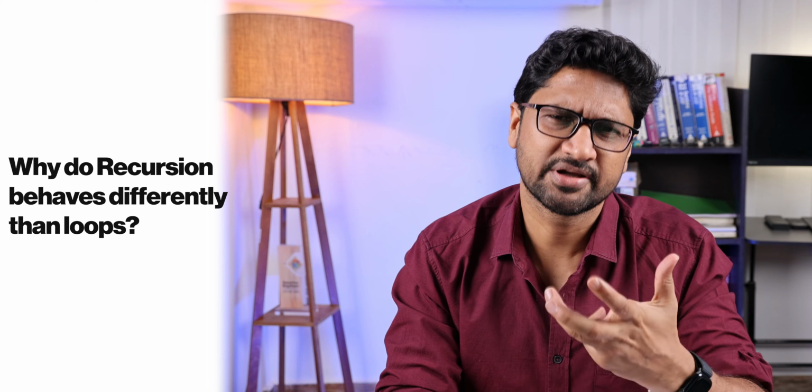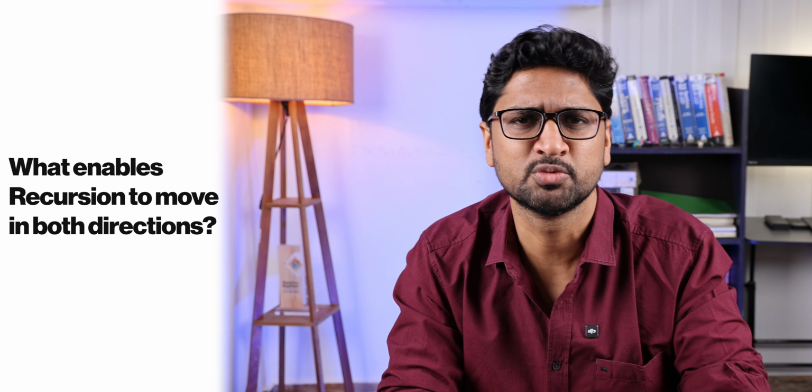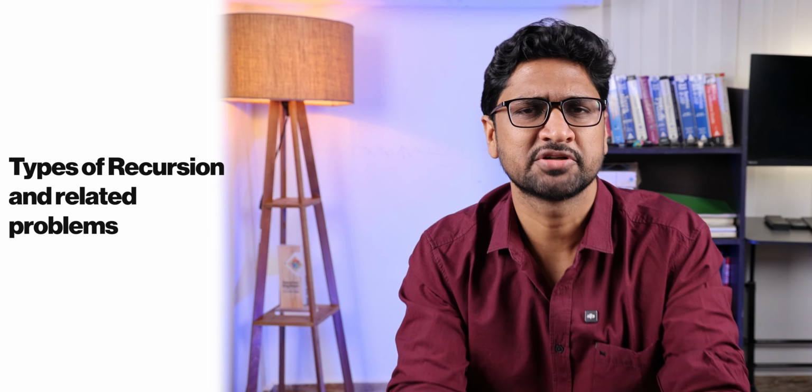Now it is time to dig deeper. Why does recursion behave differently than loops? What is it that powers recursion to move in both directions? And we will also talk about the different types of recursion and a few problems around it. So now let's get started and go deeper into the field of recursion.